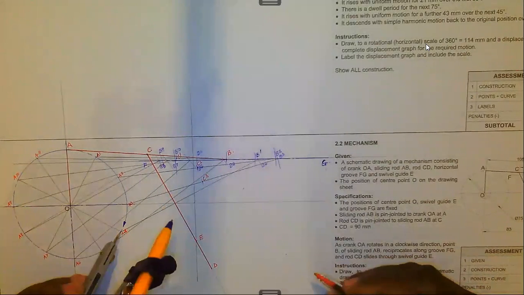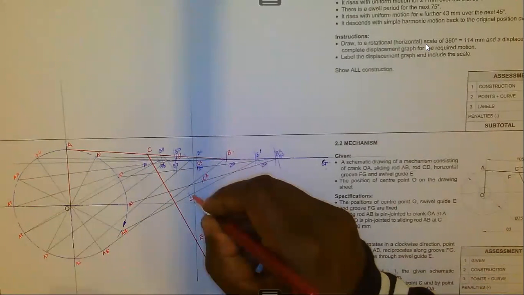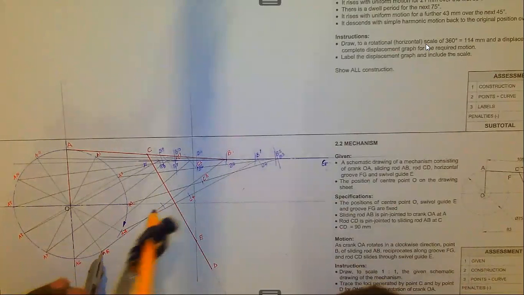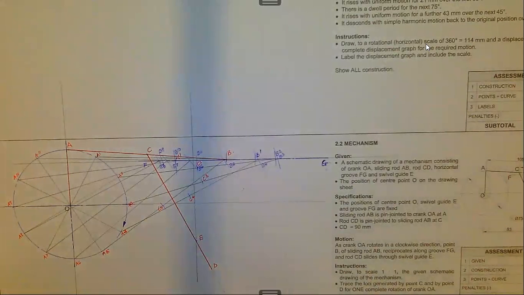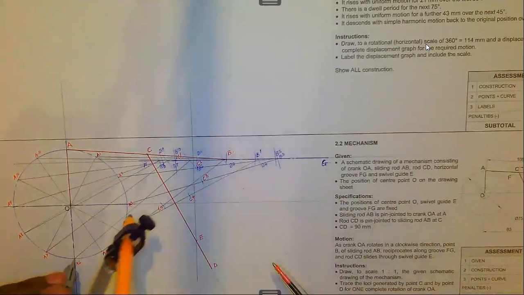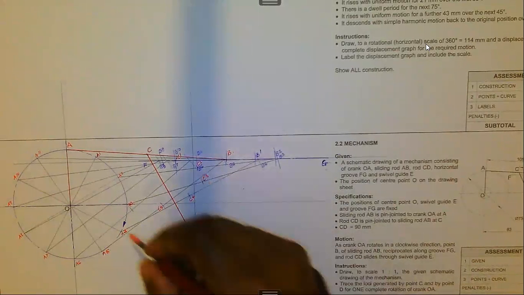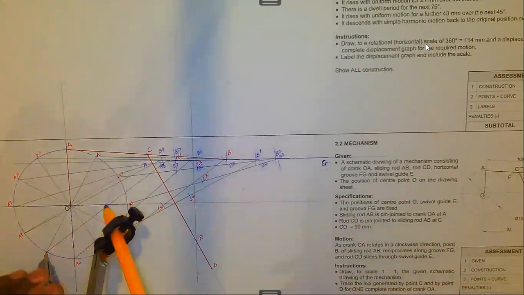Then C4. C5. So you are busy locating the points. You go to number 6. You cut line from A6 to B6. Then you have got C6. You do the same for 7. C7.